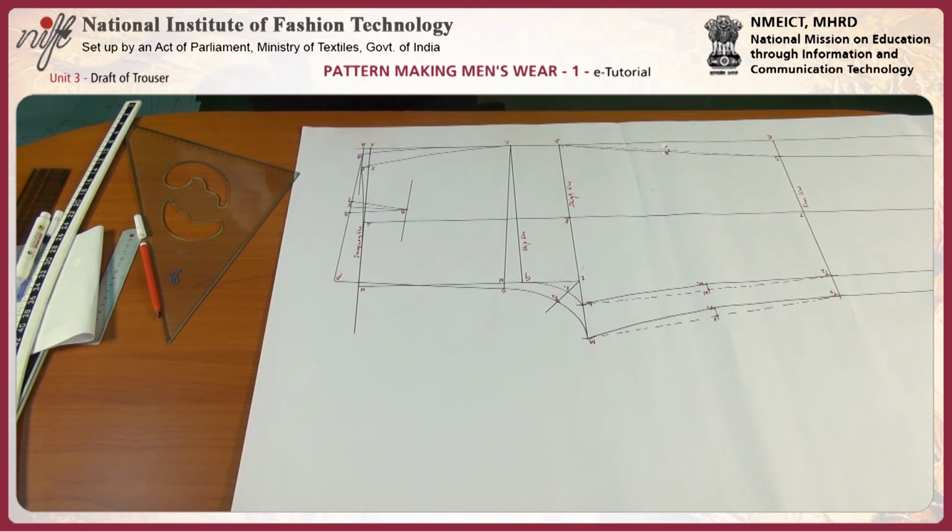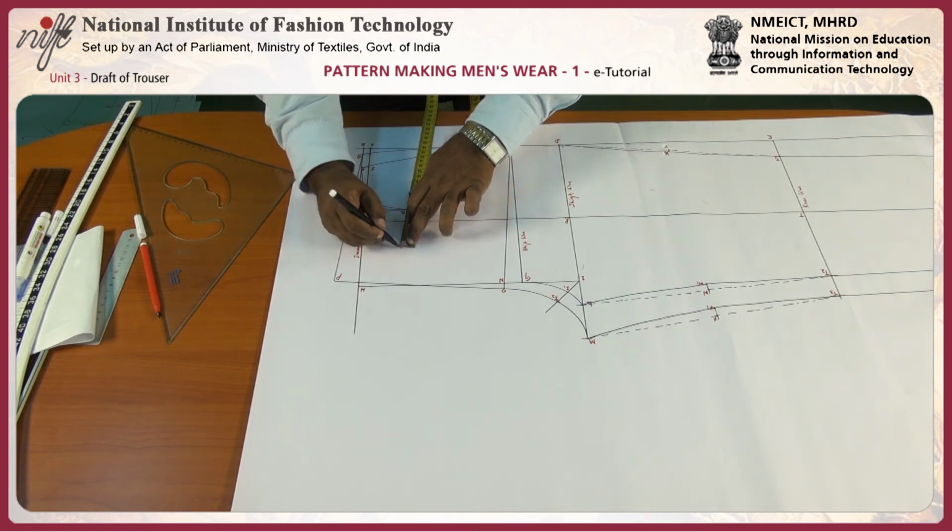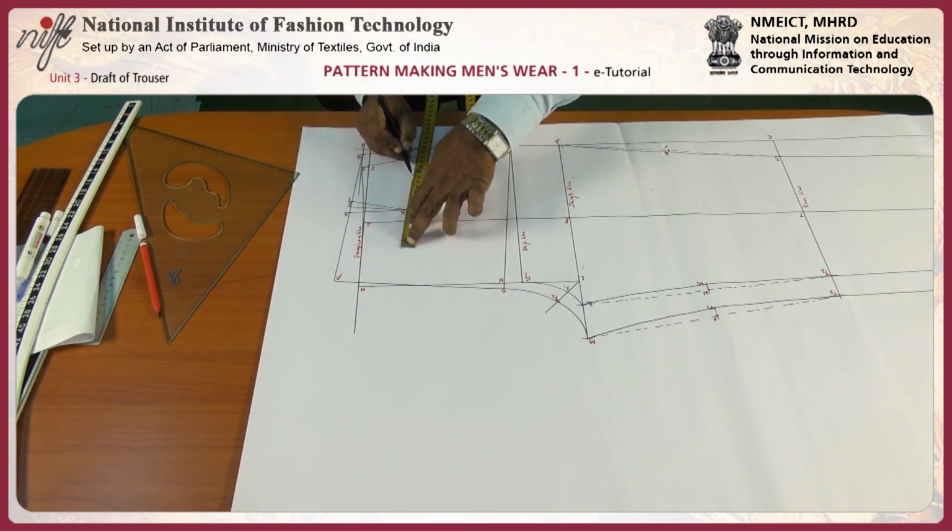Measure 6.5 centimeter on both sides, so that total will be 13 centimeter, which is pocket opening.